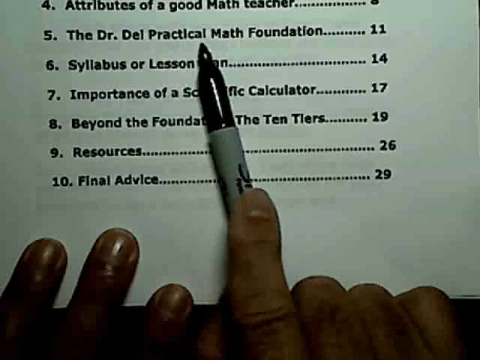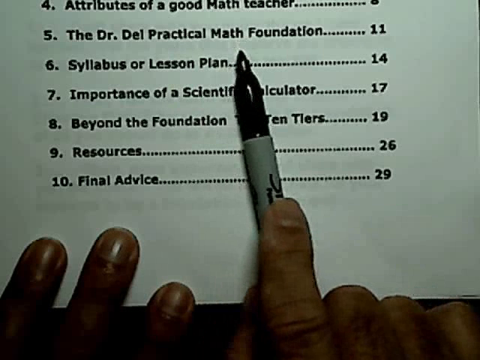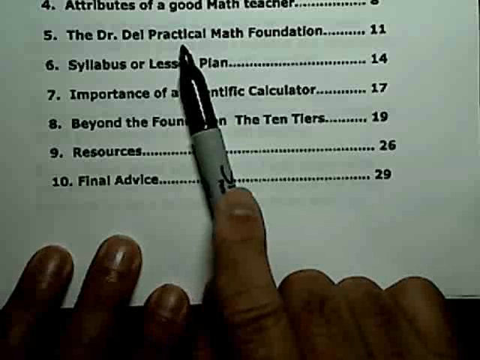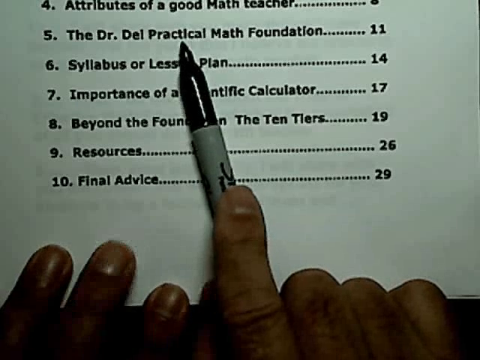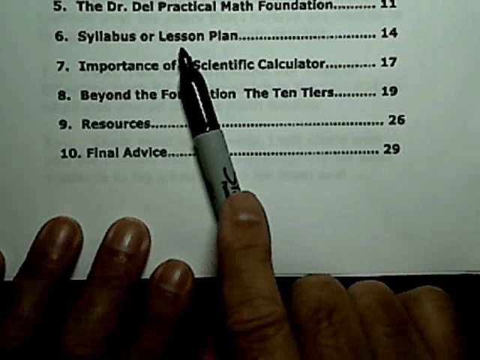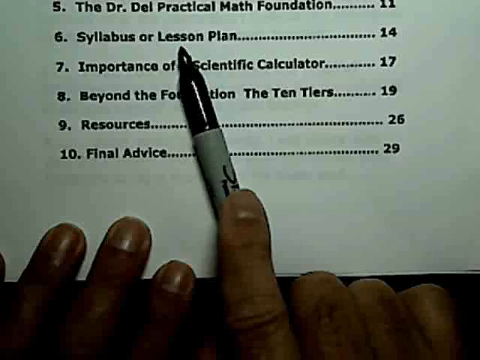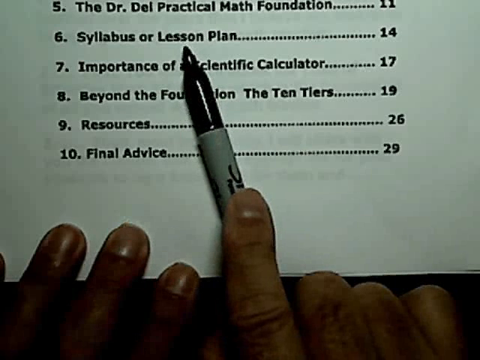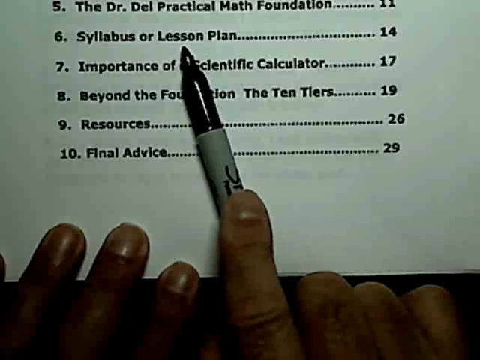I'm going to tell you about what we call the Practical Math Foundation course and why that is so important when you're getting started with a high school math student. And indeed, I will give you a syllabus or a lesson plan for that particular course. Whether or not you would choose to ever use it directly, you might want to use it indirectly if you are a pretty good teacher and want to do it all on your own.